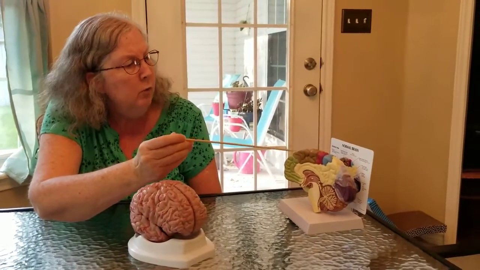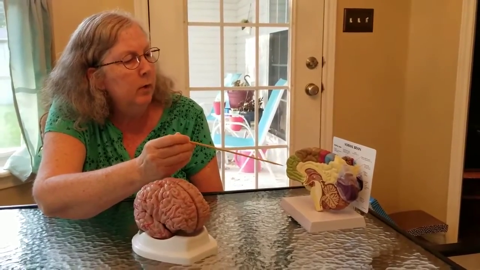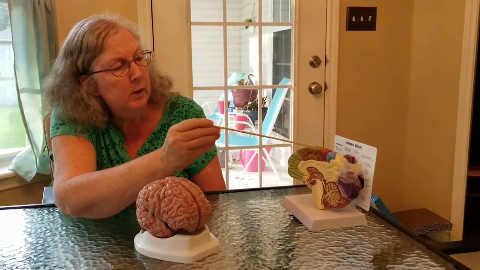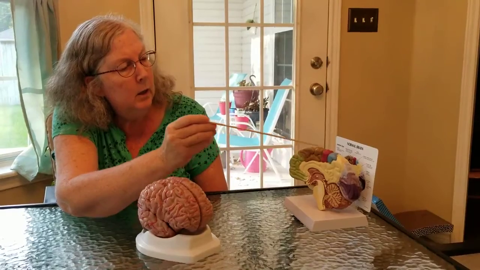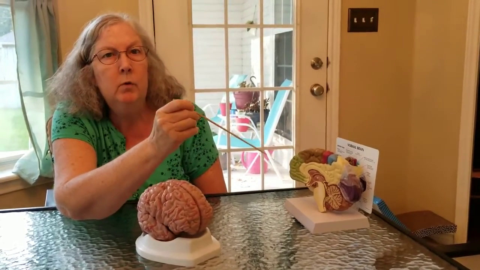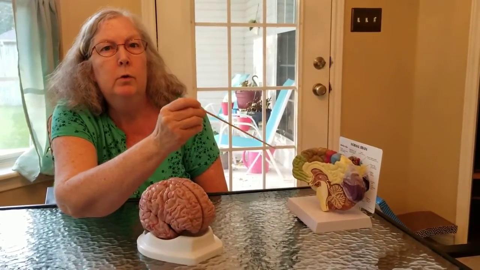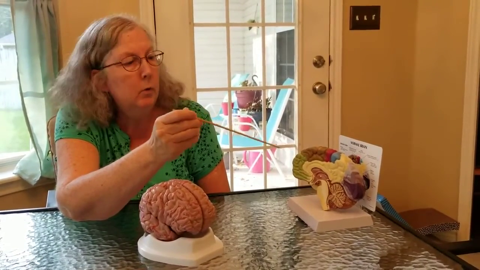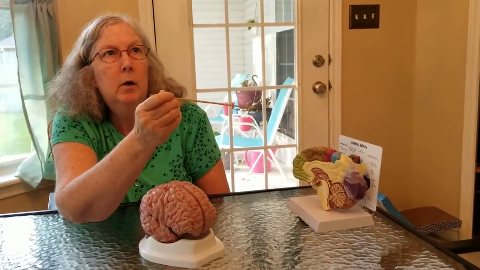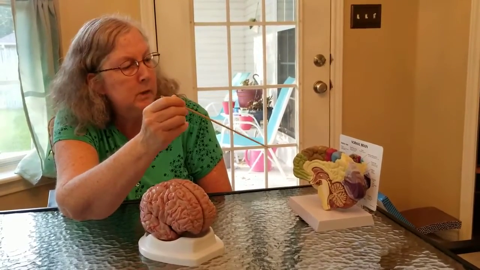Just very generally speaking, a lot of the motor functions are in this frontal lobe, and sensory tends to be a little bit further back. The brain is divided into lobes, and the names are given according to the location, like the frontal, the parietal, the occipital lobe. And so once again, that's where your anatomical location terminology comes into play.